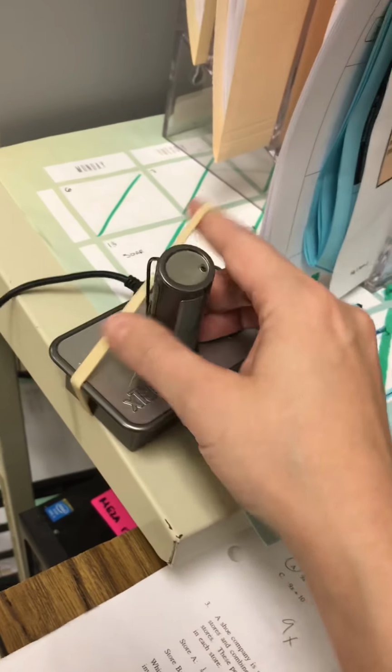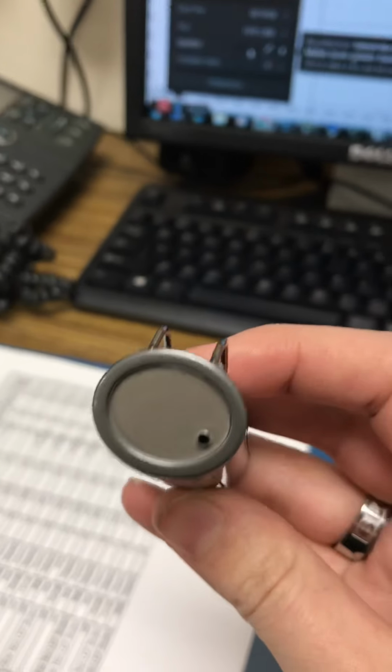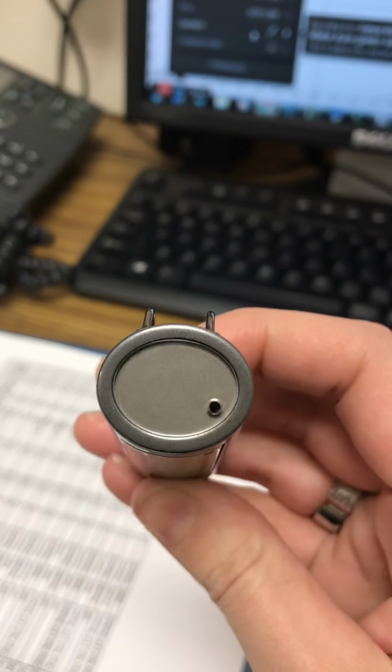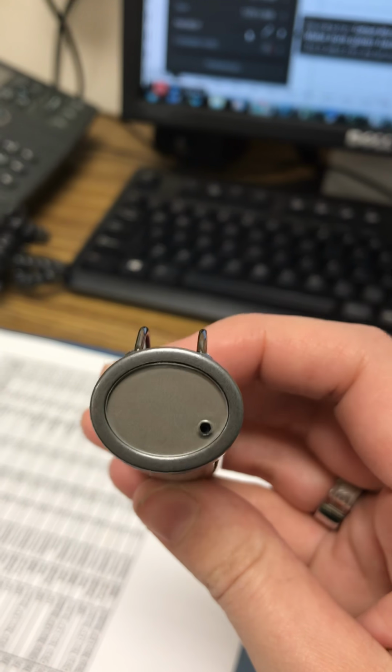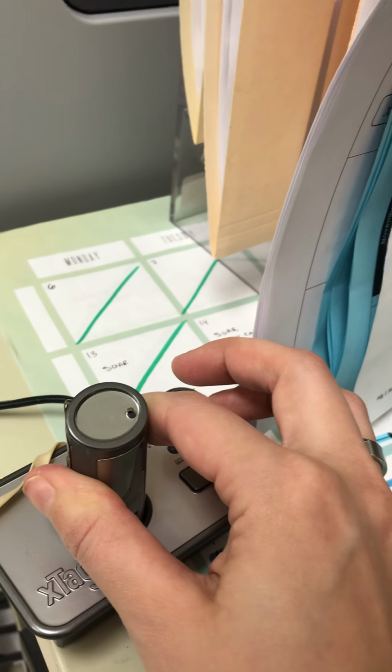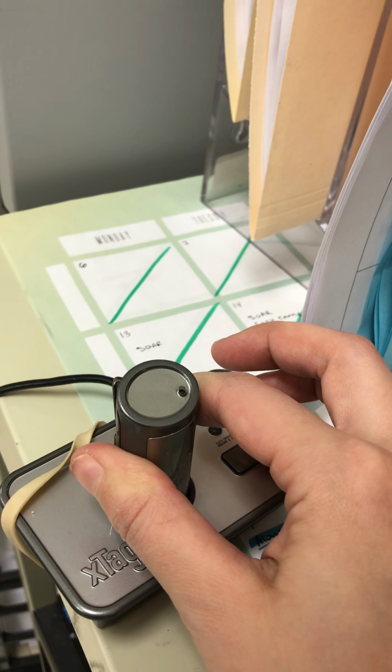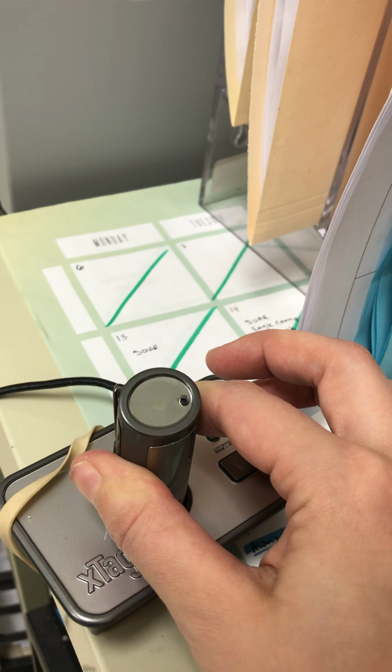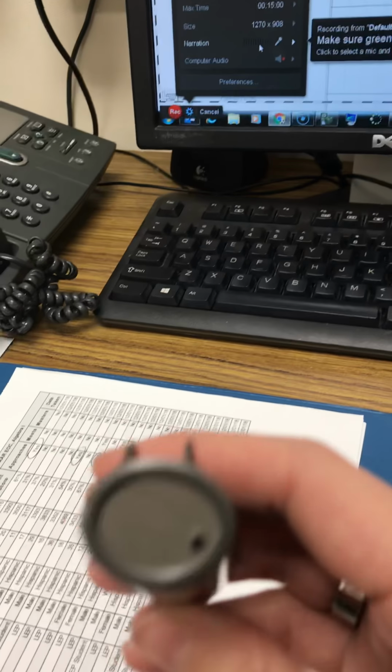This is the mic that I use. Sorry for the rubber band. Okay. Let's just turn it on. And you can use any wireless microphone you want. Mine just takes a little bit.